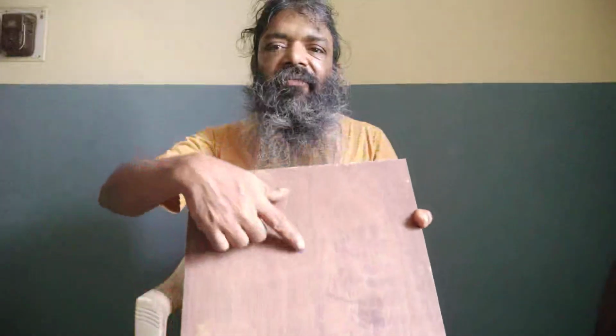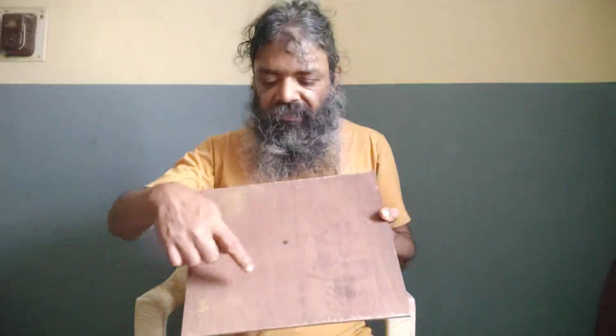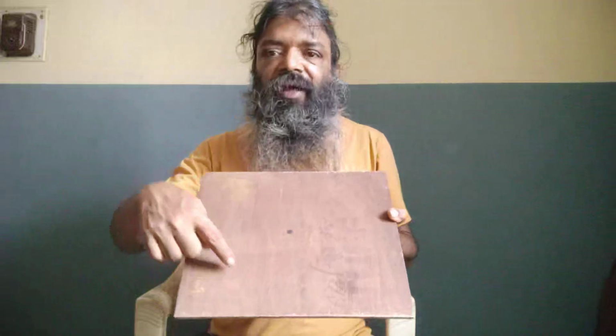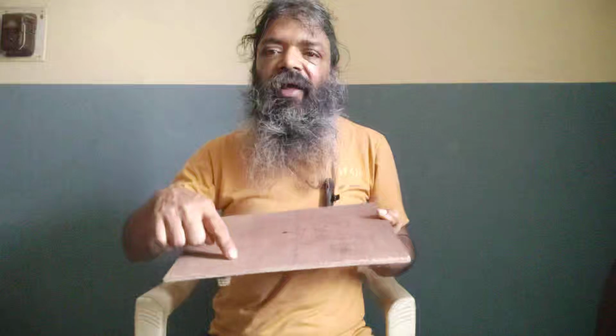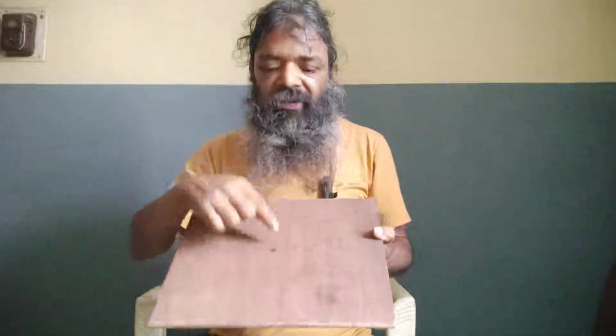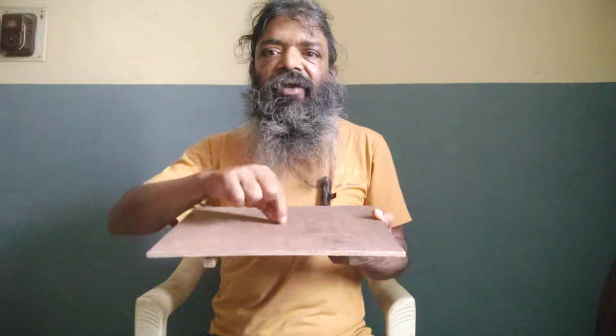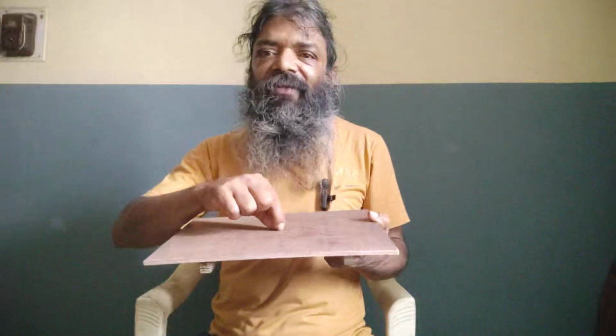Z is height. If x is 2 and y is 3, z is 5. So if this is the xy plane and this is the center, blue color, then if I take 2, 3, x is 2 and y is 3, this point. At this point z will be 5. At the origin, z will be 0, on the xy plane only.